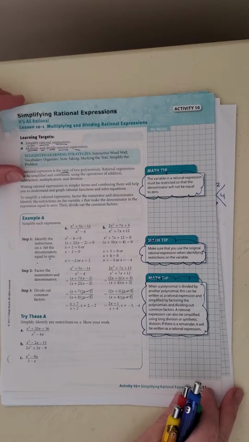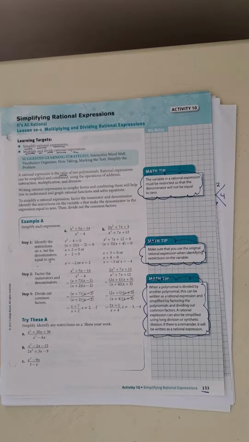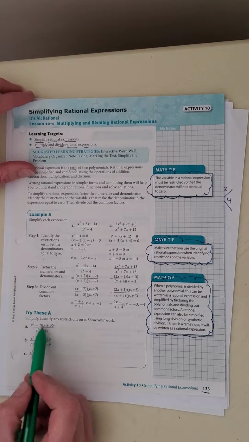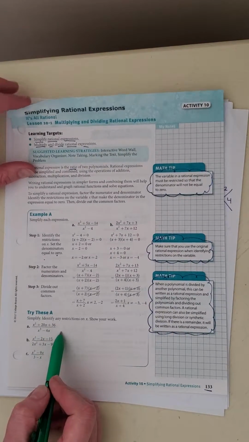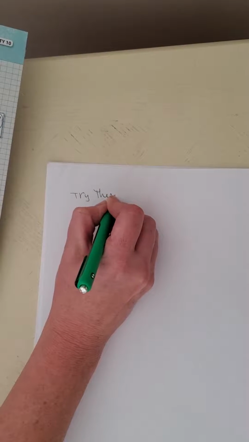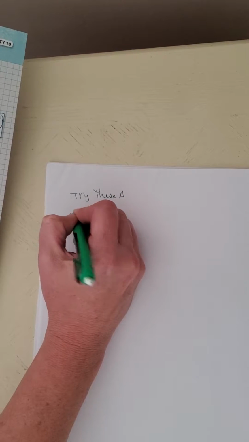All right, welcome back to Notes 10-1, Part 2. So I asked you to go ahead and try to simplify each of these and state any restrictions. And so for the first one, A, I'll go ahead and do those with you. For the try these, A, and this is A.